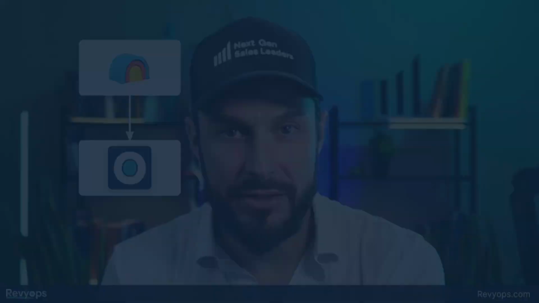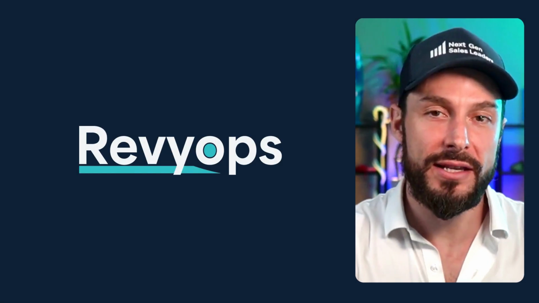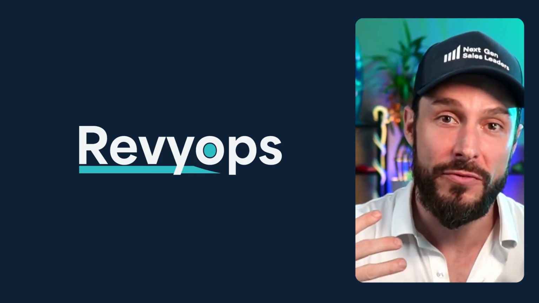I'm going to show you exactly how to assign all the data in your Clay tables into a central database platform, otherwise known as a client database platform, to store and gather all the data that you've ever collected across all your web scrapes. In this case, obviously, it's RevyOps because I am the owner of RevyOps, Benjamin Reed.